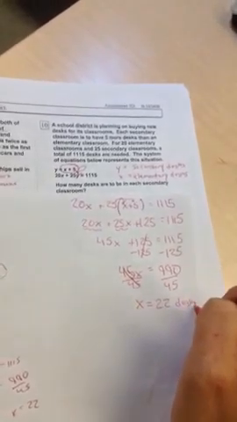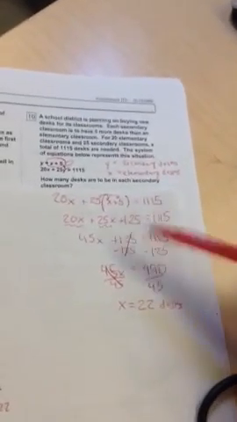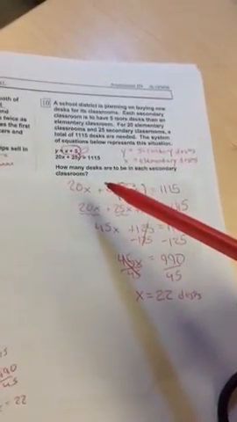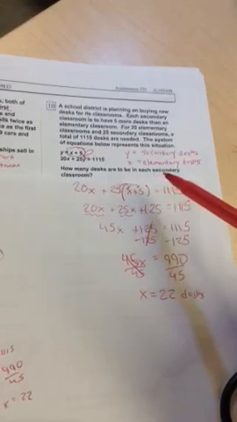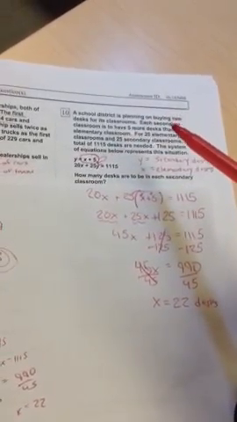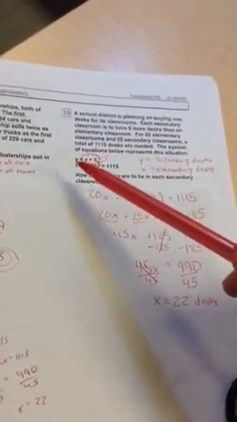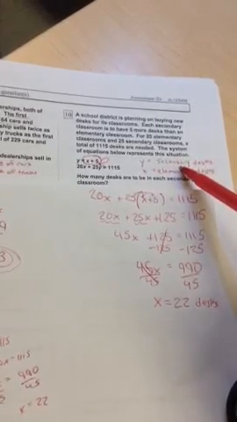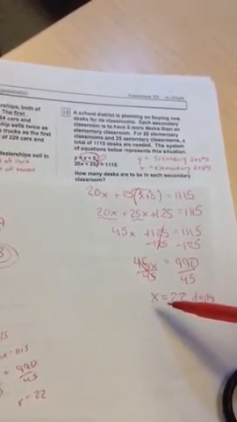Now, a lot of you guys circled 22. Make sure you go back and see what the question is asking. How many desks are to be in each secondary classroom? So you need to go back up and make sure which variable is secondary classroom, and that's why it's nice to define it in the beginning. So I'm actually looking for y.